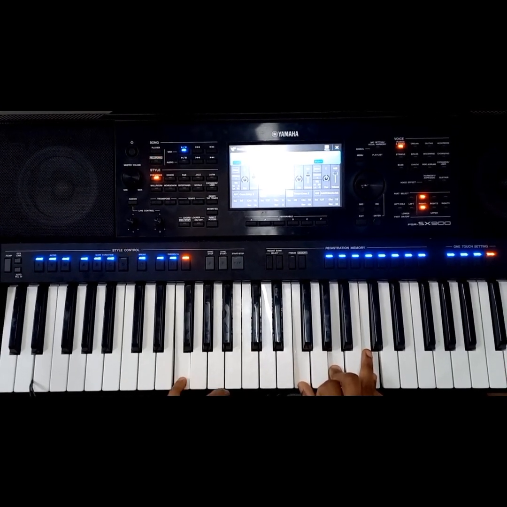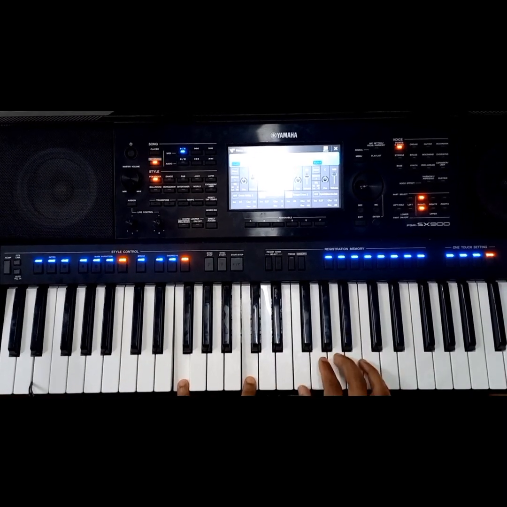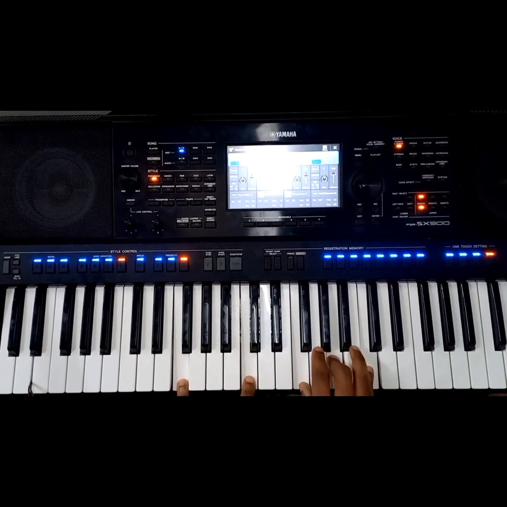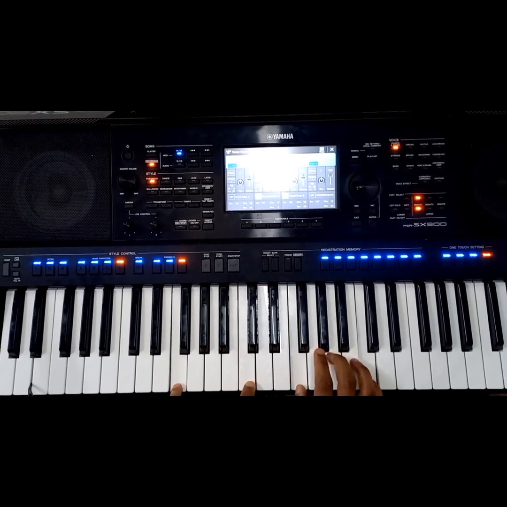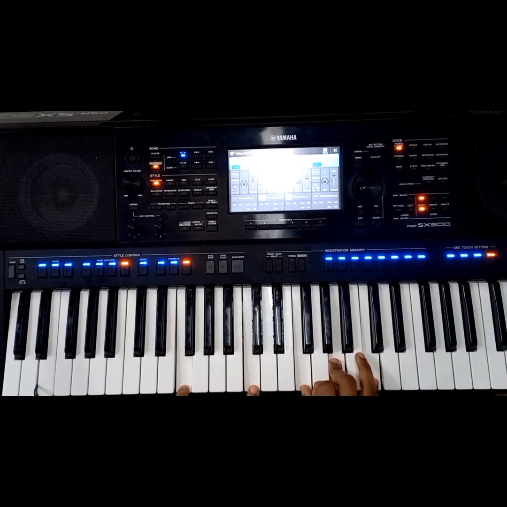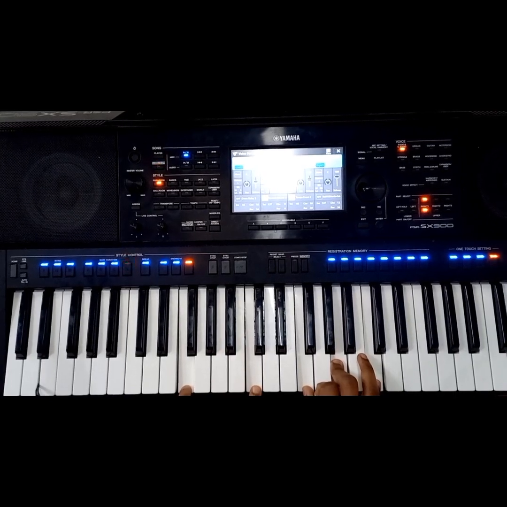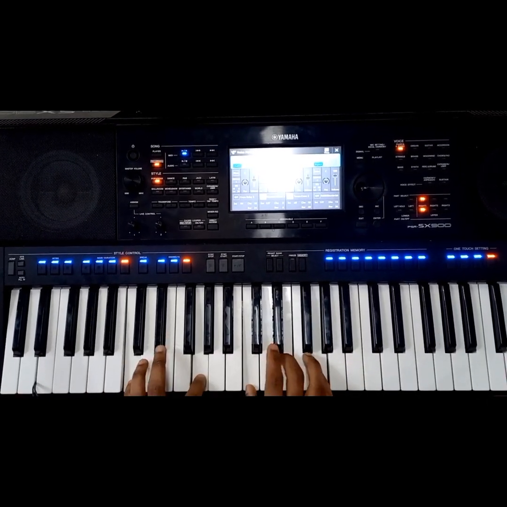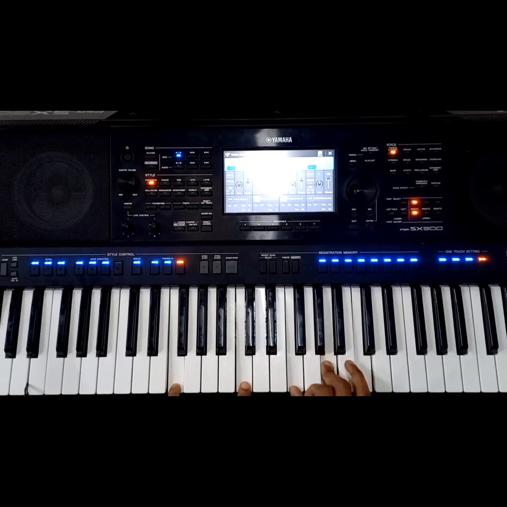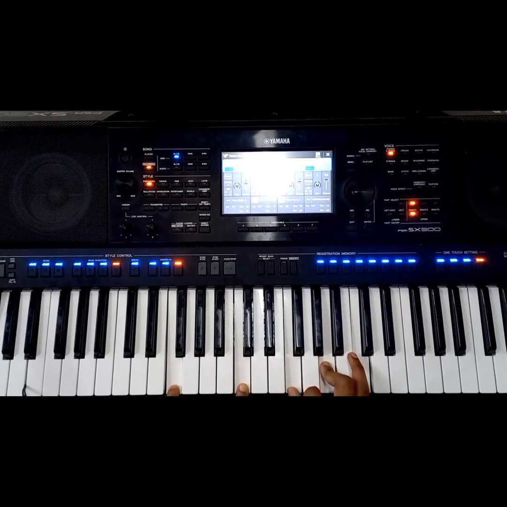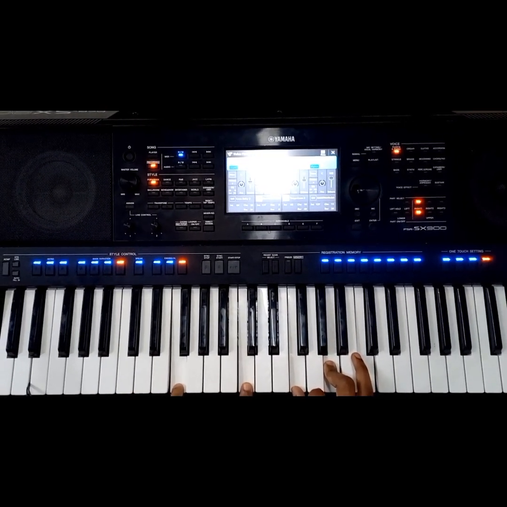On my left hand I have F and C. On my right hand I have F, A, and C. So this is the basic 4 in the key of C. So I have 1, 2, 3, and 4. That is an F major chord.